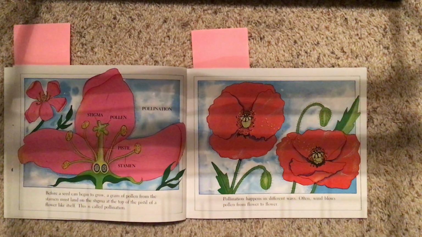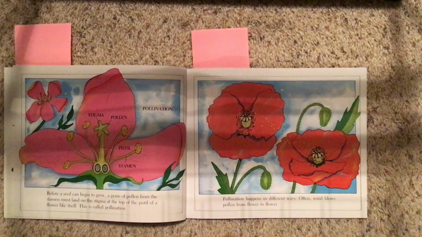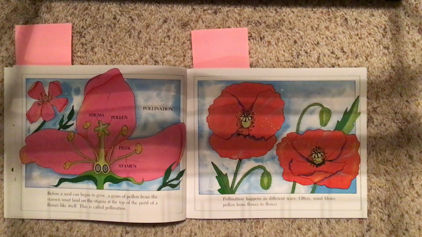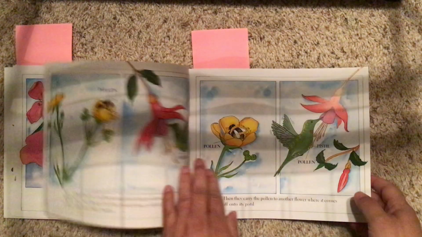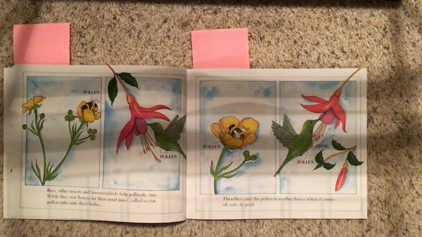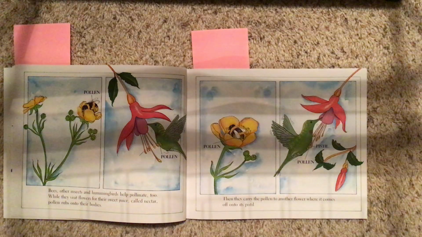Before a seed can begin to grow, a grain of pollen from the stamen must land on the stigma at the top of the pistil of the flower like itself. This is called pollination. Pollination happens in different ways. Often, wind blows pollen from flower to flower. Bees, other insects, and hummingbirds help pollinate too. While they visit flowers for their sweet juice called nectar, pollen rubs onto their bodies. Then they carry the pollen to another flower where it comes off onto its pistil.